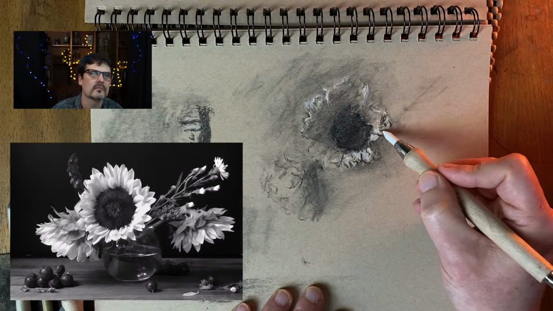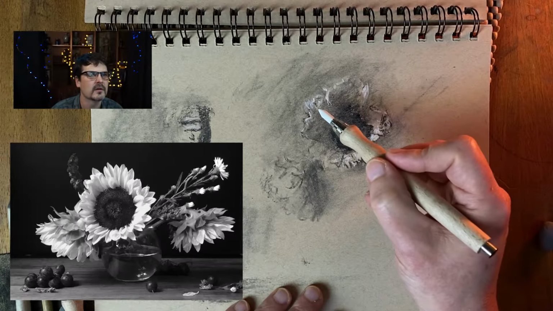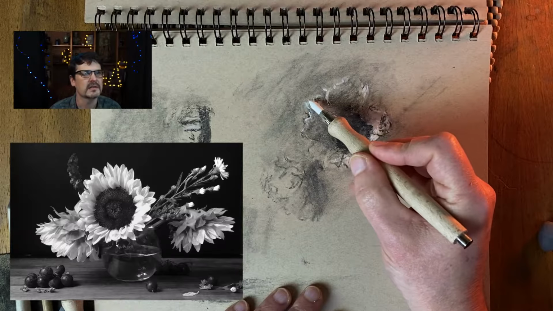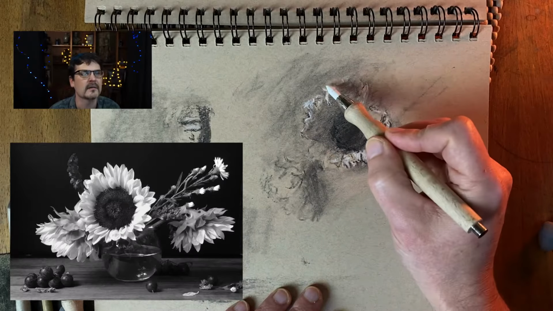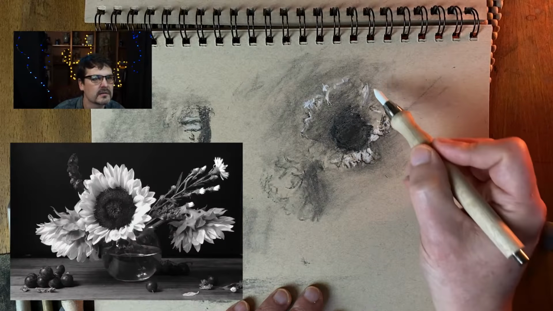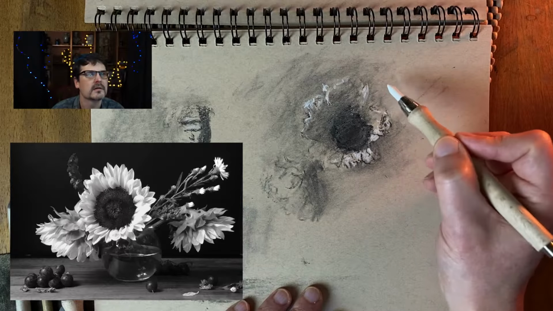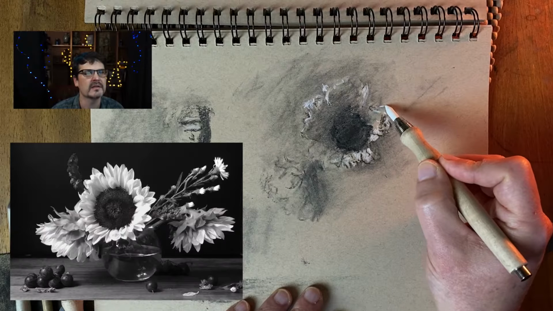Right? If we're conducting a symphony, we can think of all these things as our instruments. The edges, hard or soft, lost and found. The clarity, right? The layperson thinks that the artist is the one who makes everything super clear.